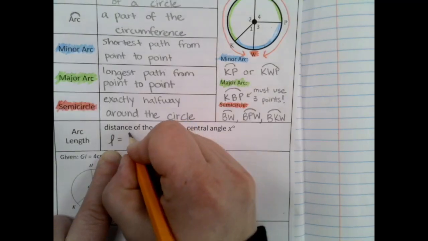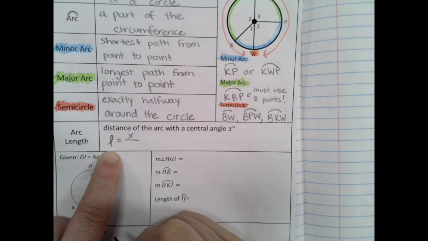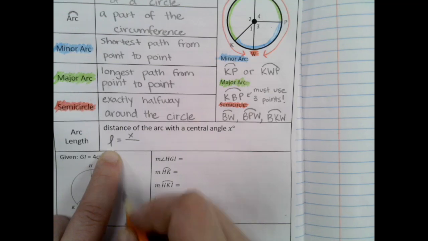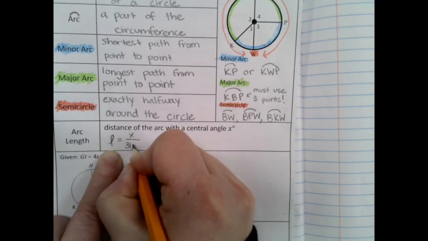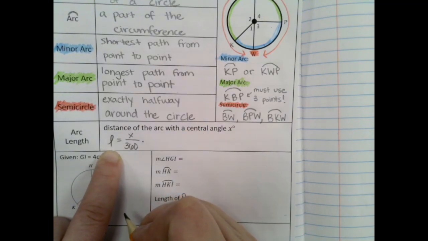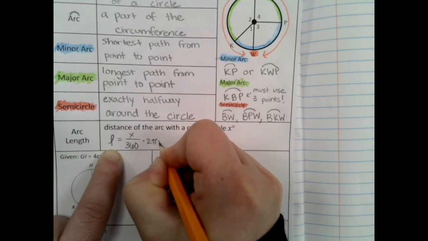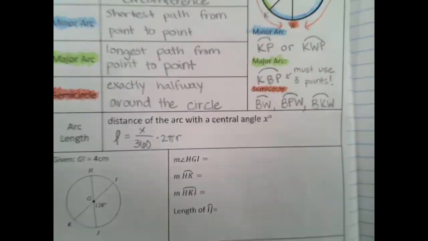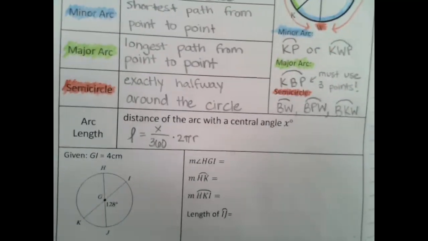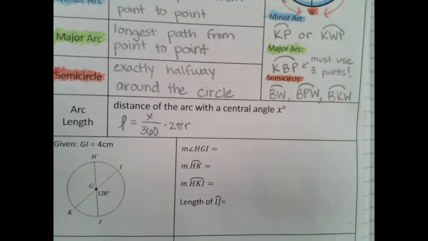So I'm going to say it's x out of, how many degrees is the total circle? 360. So that's going to tell me how much I want of the circumference. So 2 pi r after that. If you came in late, just copy what you can see and I'll open it up later. Okay, so length equals x over 360 times 2 pi r.